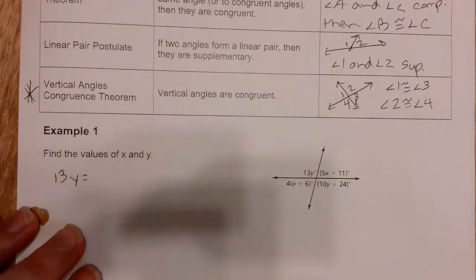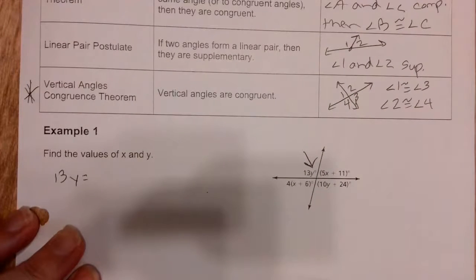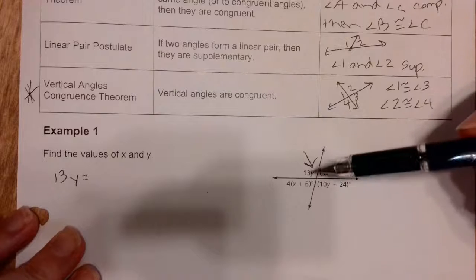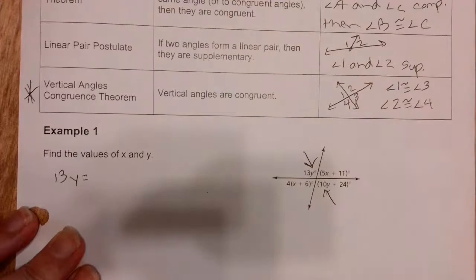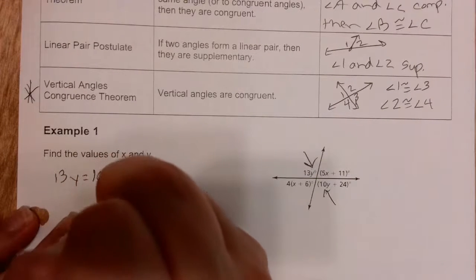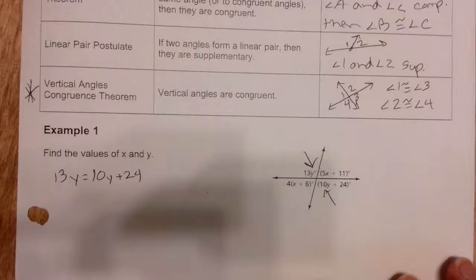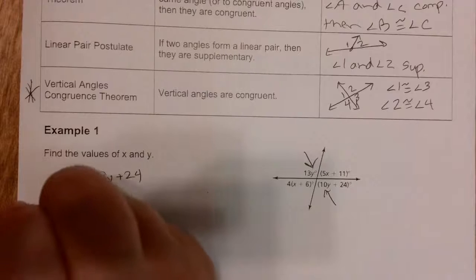Which angle is vertical to the 13y? That's the top left. Opposite that is the 10y plus 24. Those 2 angles must be equal in measure. So set them equal and solve.